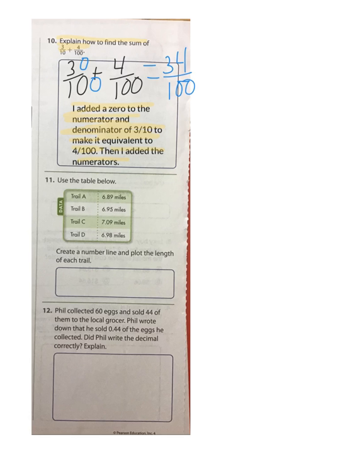Number 11, use the table below. Create a number line and plot the length of each trail. Okay, so you're going to have to do this on your test. So you're going to create a number line, and you might have to do it in 2 rows to fit it. So I'm just going to do that to make it easier. It's a continuous row, but since we don't have room, we're going to make it into 2.